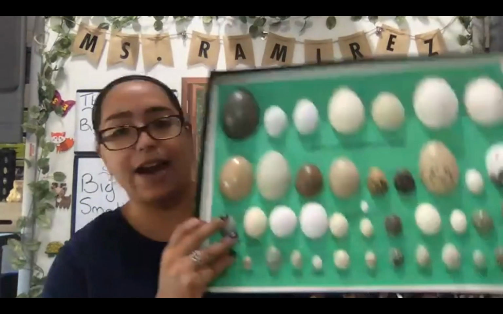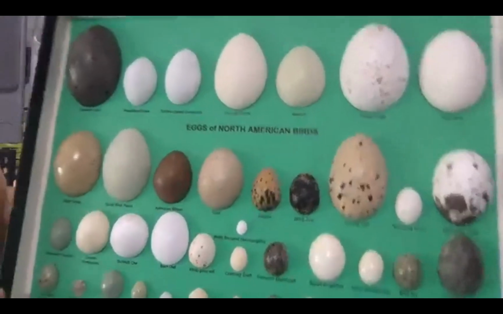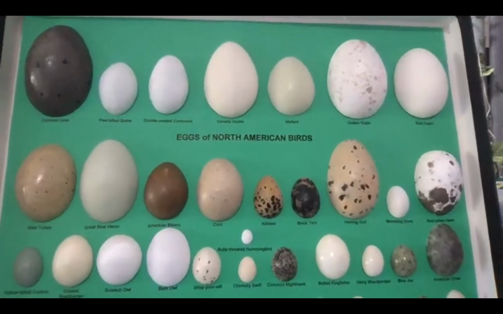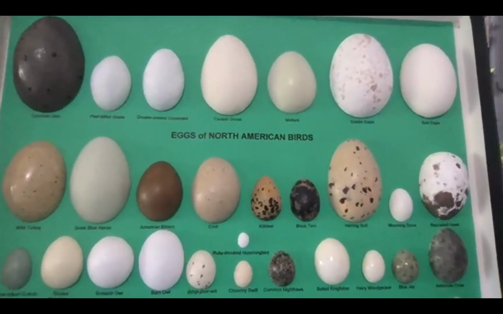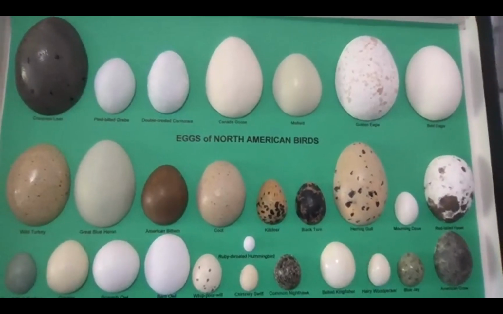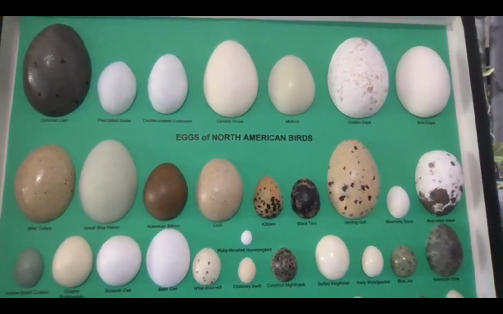And we also have some more eggs from birds all over. And take a look really quickly. See if you can find the largest egg and the smallest egg. And you can point at the screen, or maybe a teacher wants to have someone come up and point at the screen. Find the smallest egg and the largest egg.